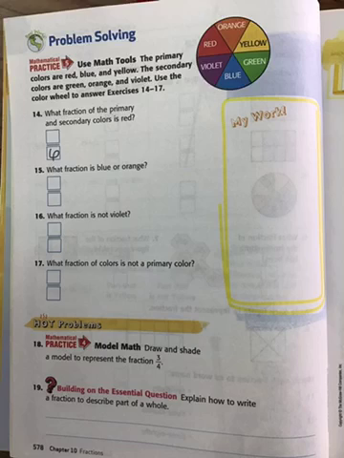Okay, let's do number 15. We're right here. What fraction is blue or orange? Okay, well, let's see. We still have 6 equal parts. We'll go back and write that. But first, let's find out what part of the fraction is blue or orange. So I'm going to shade in the blue, and I'm going to shade in the orange. That's 2 parts, right? So I'm going to go over here. My denominator did not change, still 6 equal parts, but now I have 2 parts that are shaded.